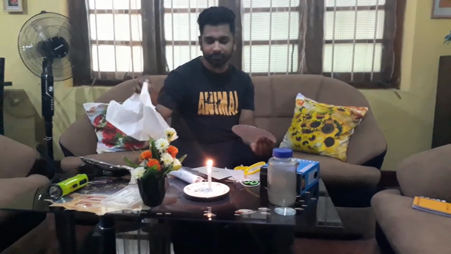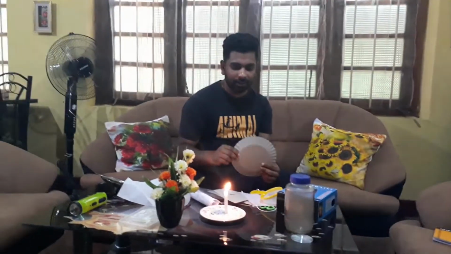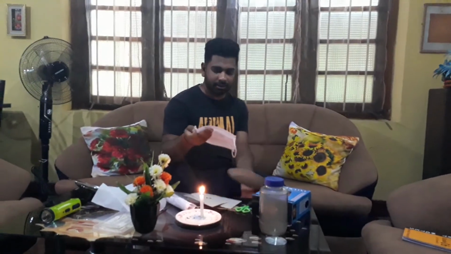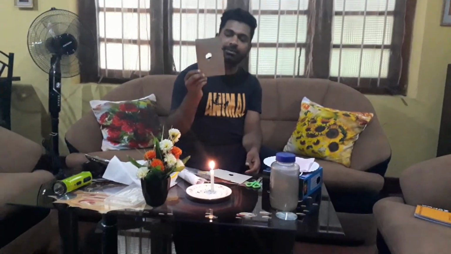Then examples for the translucent object: decorative glass, tissue paper, dessert paper, then thick layers of clothes. Then what are the examples for the opaque object? Cardboard, clay lid, right? Wood. So those are examples for the opaque object.